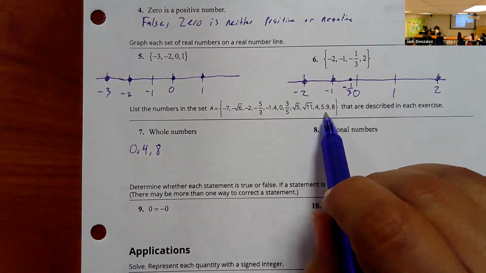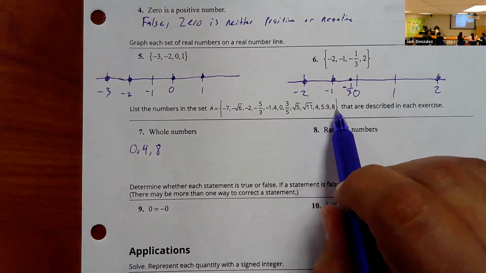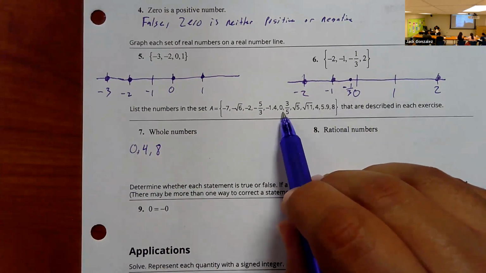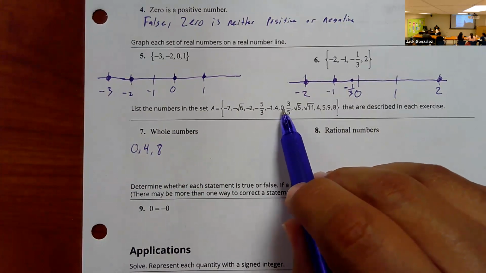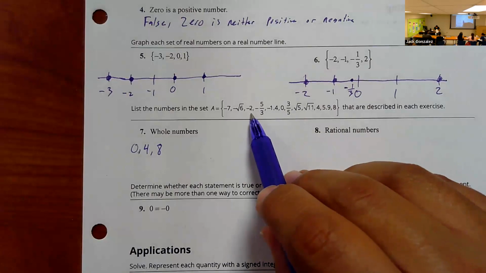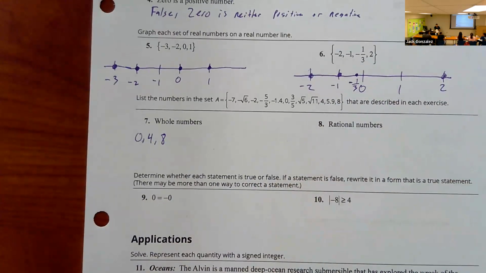That's 5.9. It's not a comma, right? 4, 8, 0 are the only whole numbers that I see. They are also integers. The negatives are not whole numbers, those are integers, right? They're negative whole numbers, I guess.